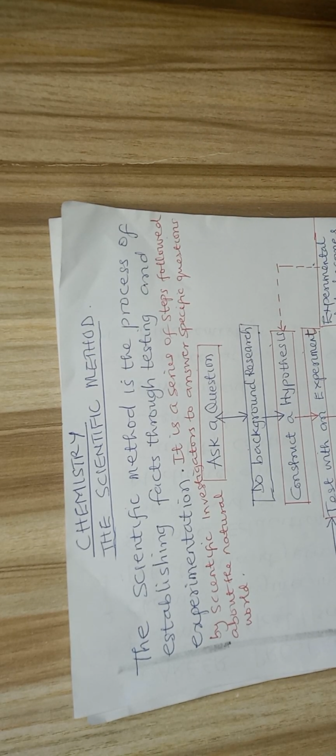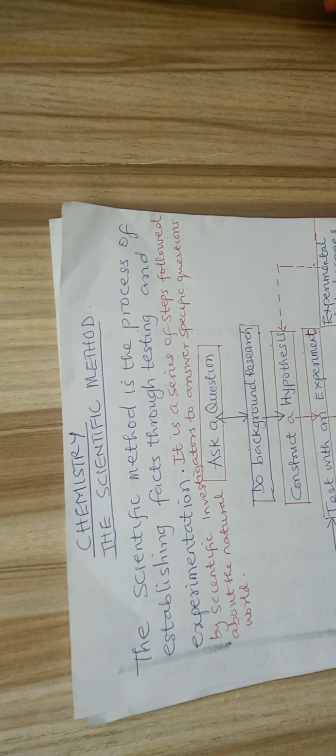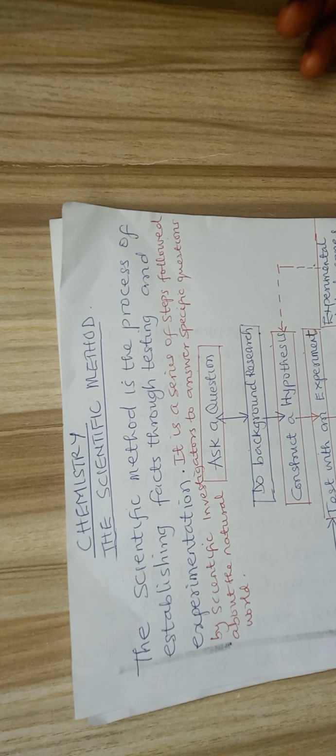Now, most of the theories and laws that are being circulated, like Newton's laws of motion, John Dalton's atomic theories, the law of magnetism, Le Chatelier's principle, and so on, were all based on these steps.